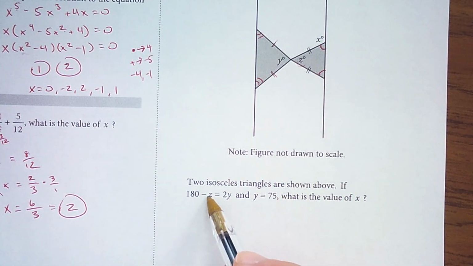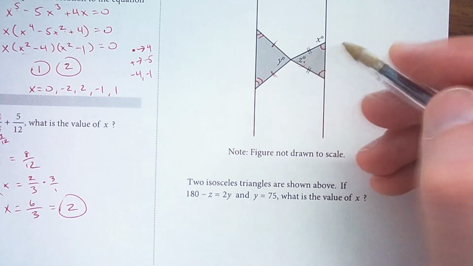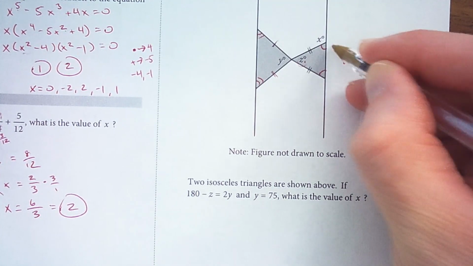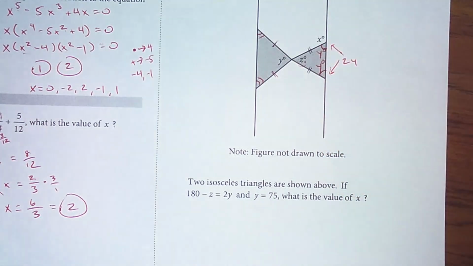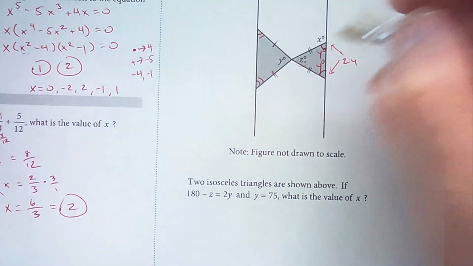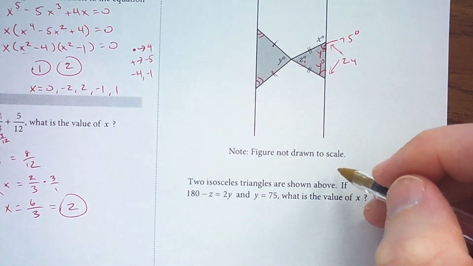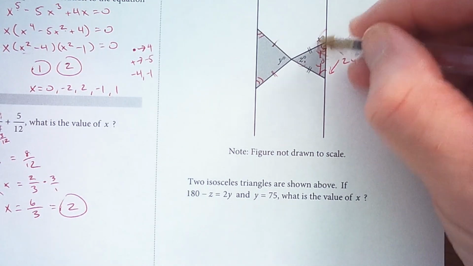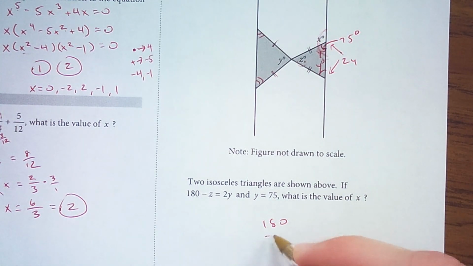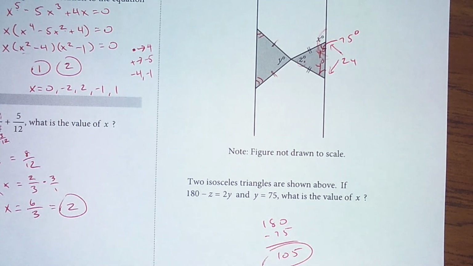So it says 180 minus z is 2y. So 180 minus this angle gives me 2y to split between these 2 angles, which means this angle is y degrees and this angle is y degrees. And it tells me y is 75. So I know this angle right here is 75 degrees. What is the value of x? Well, I've got a linear pair here. 180 right here, y plus x. That's 180 degrees. So 180 minus 75, that's 105. And that is the value of x.